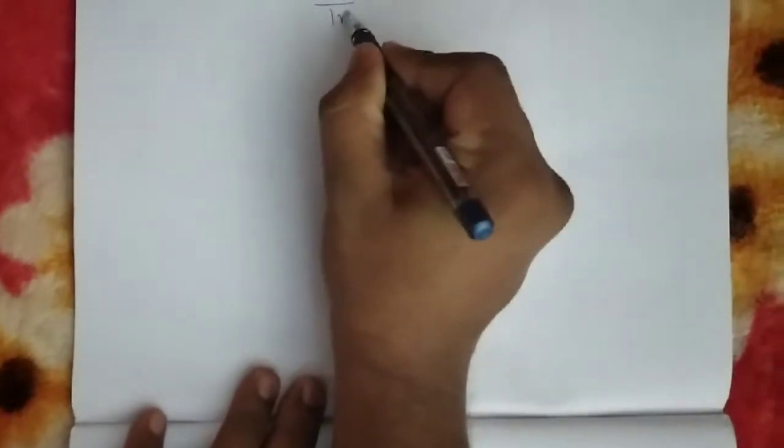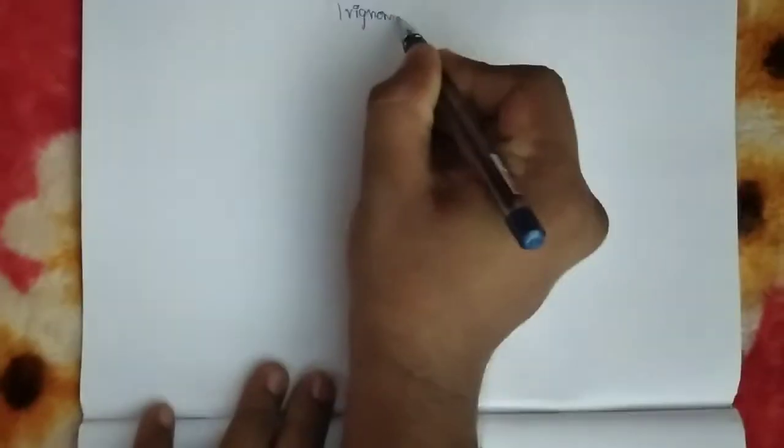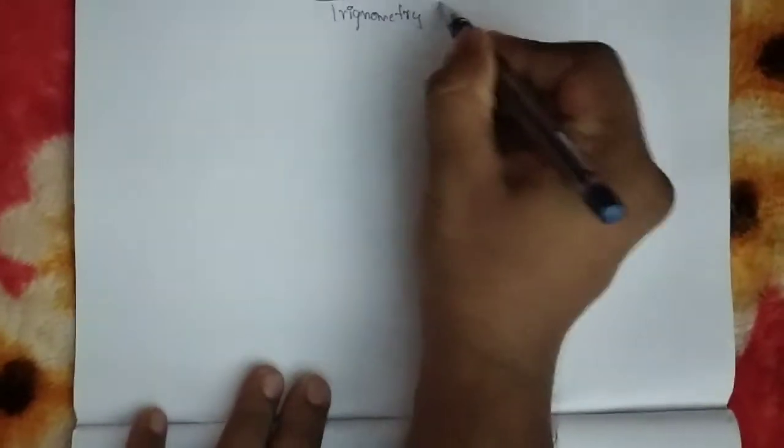Hi friends, so today we are discussing the sums based on trigonometry identities. Okay, so here when we consider our 10th state or CBSE syllabus, you will be having three important trigonometry identities.